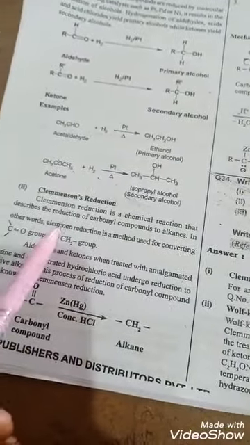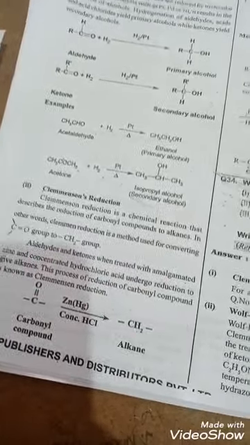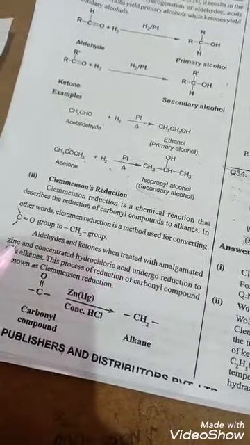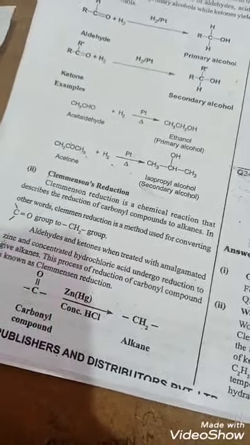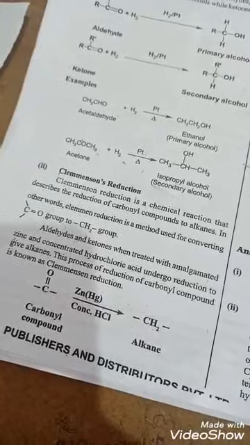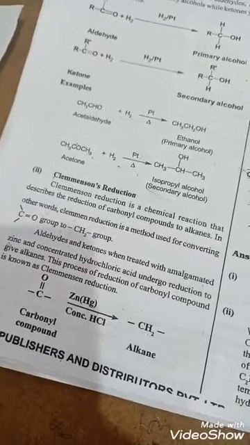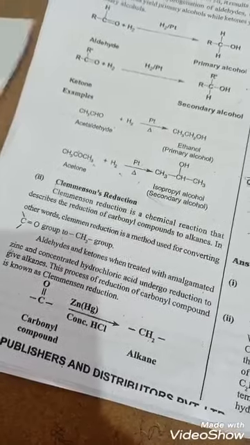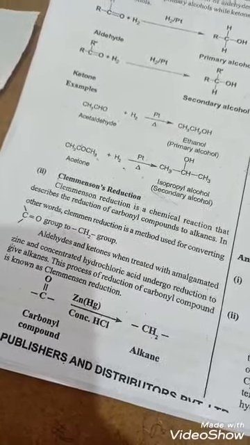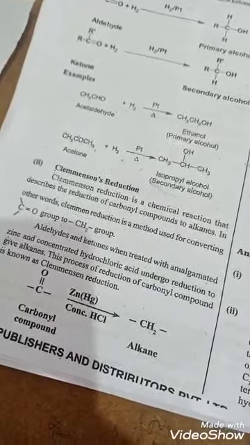In other words, Clemmensen reduction is a method used for converting C=O group to CH2 group. Aldehydes and ketones, when treated with amalgamated zinc and concentrated hydrochloric acid, undergo reduction to give alkanes. This process of reduction of carbonyl compounds is known as Clemmensen reduction: carbonyl compound with Zn-Hg and concentrated HCl.